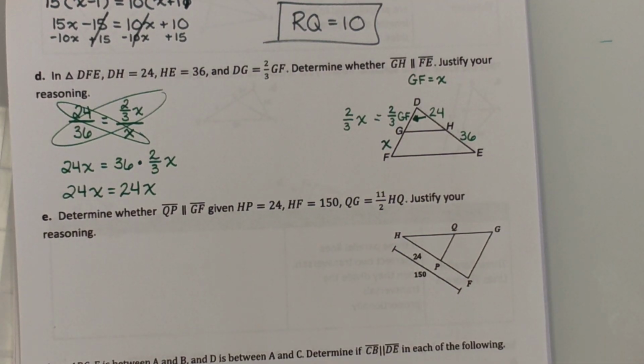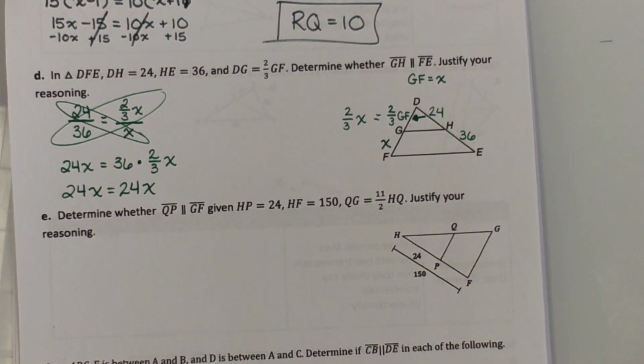Now I cannot solve an equation that looks like this. Again, I'm going to emphasize that. You cannot solve this. This is infinitely many solutions. I don't care about solving it. I'm just trying to see if it's true. In other words, if those are the same. Is 24x the same as 24x? Probably. Yep.